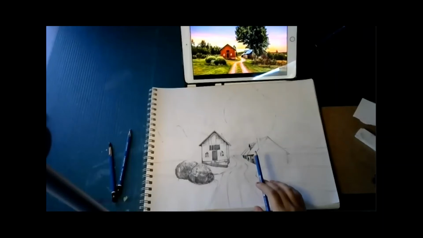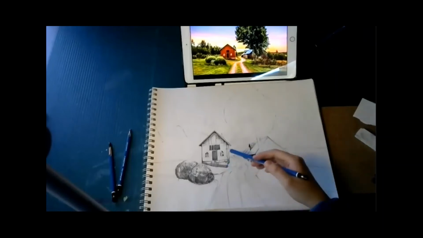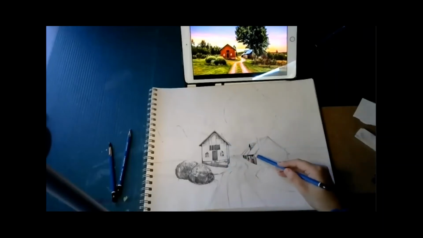When you're filling in your roof, keep in mind that the tone is lighter than the building. So let's make some contrast.